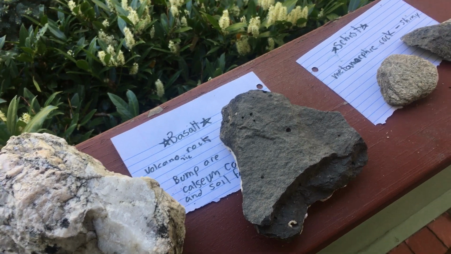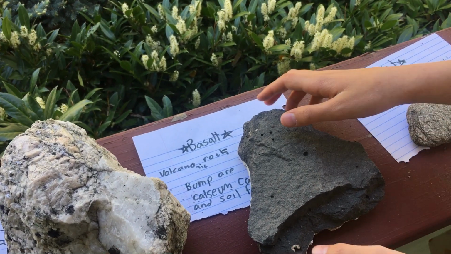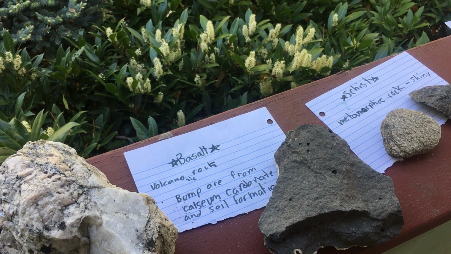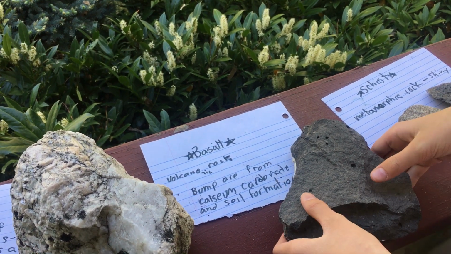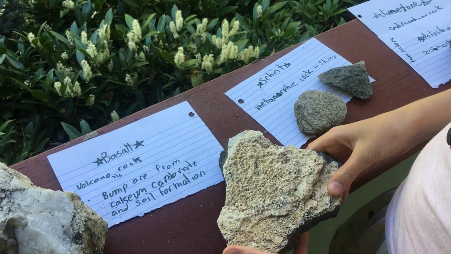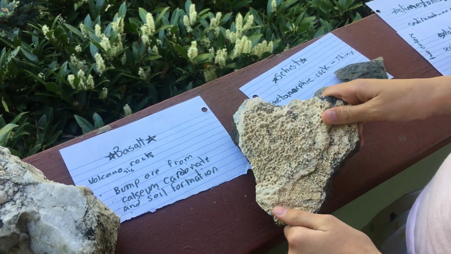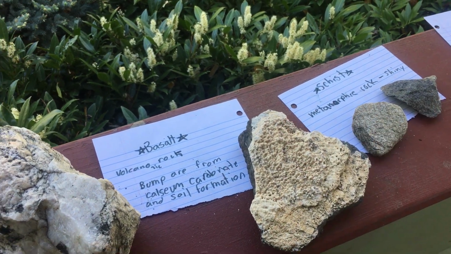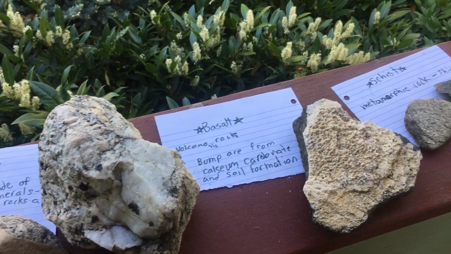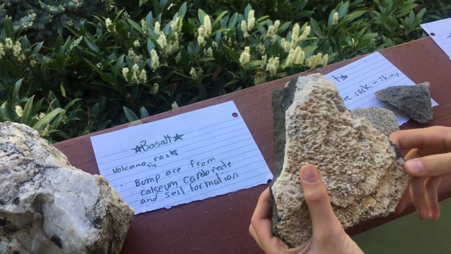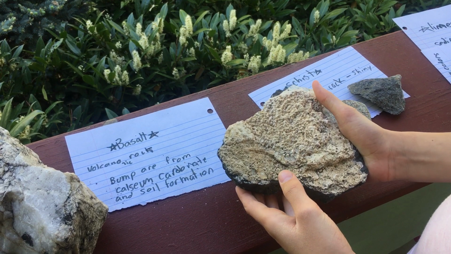All right, what do we have here, Sabine? This is a basalt, and basalt comes from volcanoes. Good. And on the other side are bumps. These bumps are from calcium carbonate and soil formation. Good, excellent. So in Idaho, we have a lot of granite and a lot of basalt. So if you pick up a rock in Idaho, chances are it's either a basalt or a piece of granite.